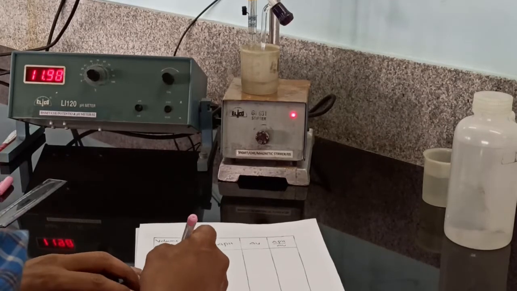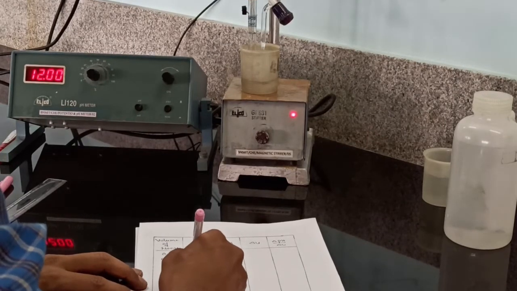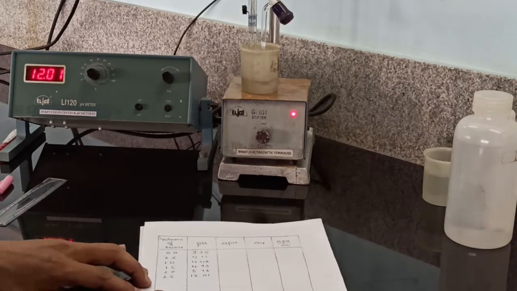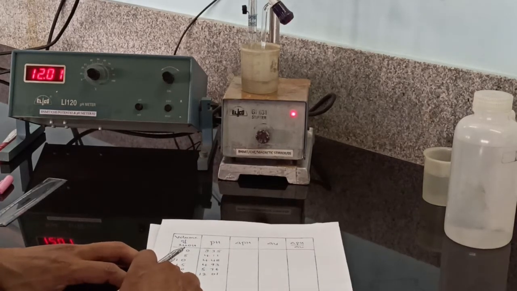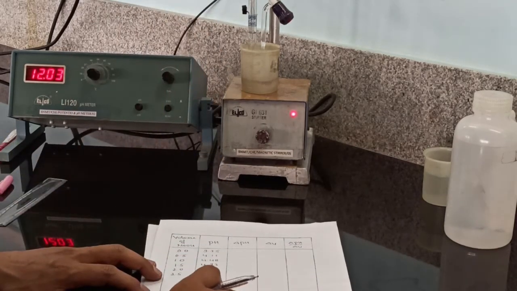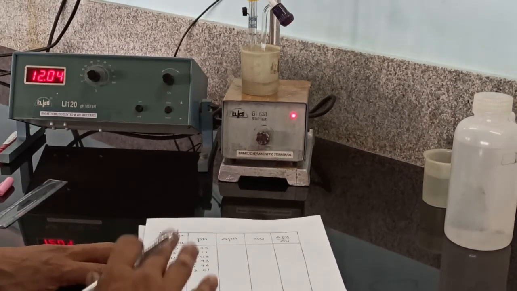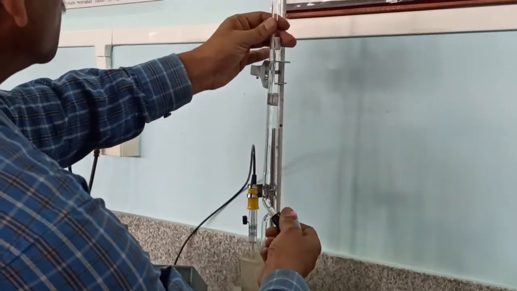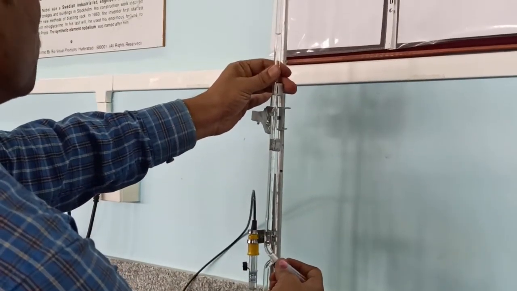At 2.5, the pH of the solution is 12.01. So this point is called the equivalence point, meaning the point at which the amount of titrant added is equal to the amount of analyte in the solution. After the jump, take 4 more readings by adding an increment of 0.5 ml of sodium hydroxide solution.